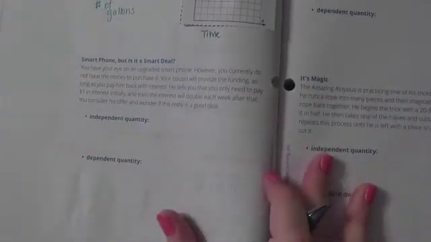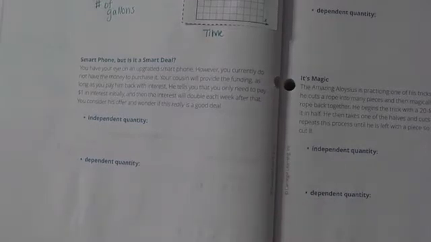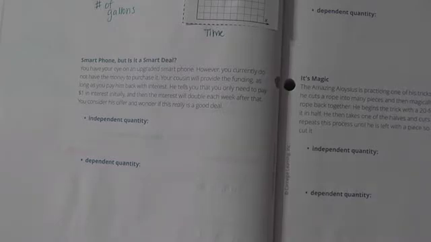Okay, the next one is B. Oops, I dropped B and I don't know where it went. Oh, it's way over there. Sorry, guys.